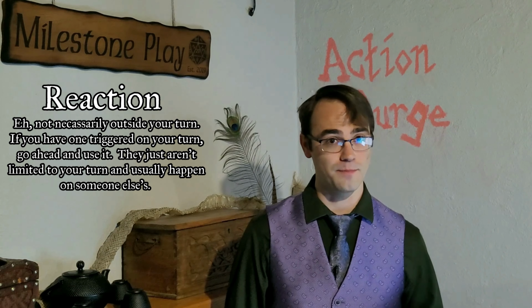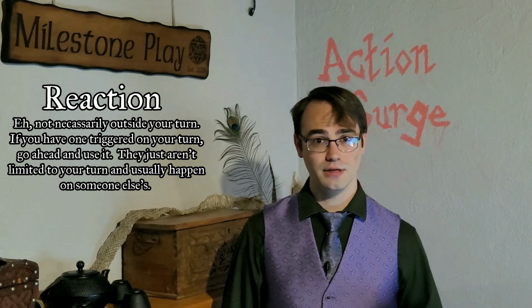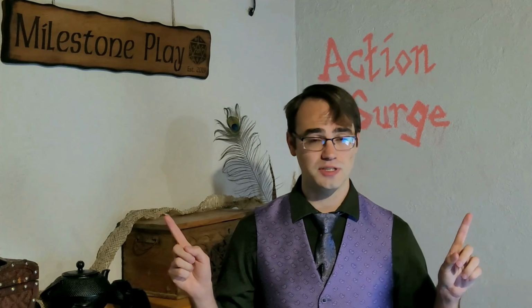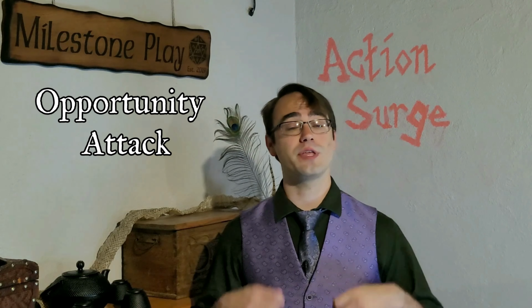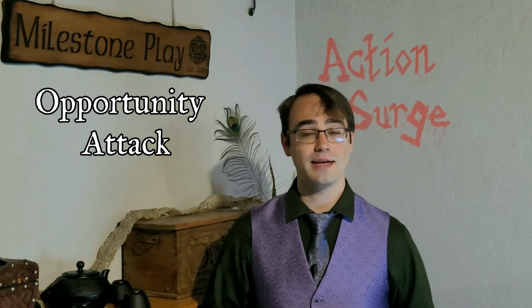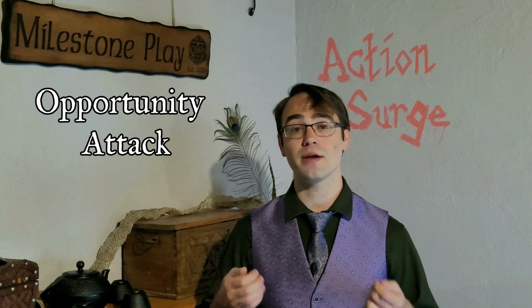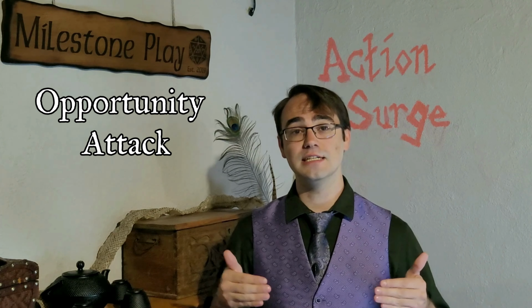Now, a reaction is typically something your character has to have access to, whether it is a spell or class ability that allows you to react to a specific trigger. There is one reaction that all characters in the game get access to, and it's called the opportunity attack. An opportunity attack is an attack you make when an enemy leaves your reach in combat.